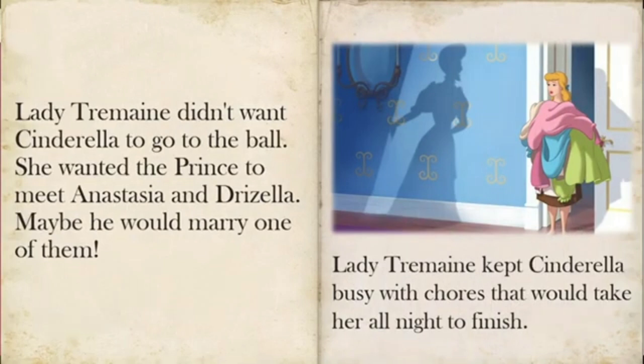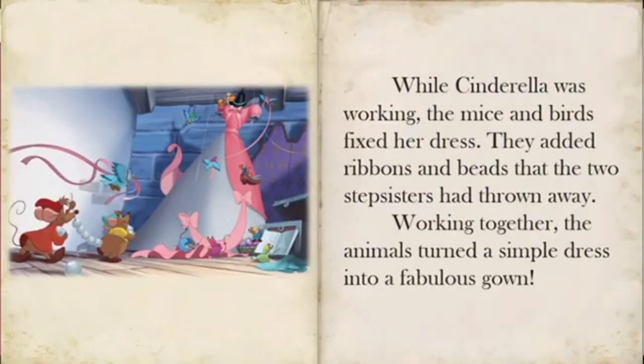Lady Tremaine didn't want Cinderella to go to the ball. She wanted the prince to meet Anastasia and Drizella. Maybe he would marry one of them. Lady Tremaine kept Cinderella busy with chores that would take her all night to finish. While Cinderella was working, the mice and birds fixed her dress. They added ribbons and beads that the 2 stepsisters had thrown away. Working together, the animals turned a simple dress into a fabulous gown.